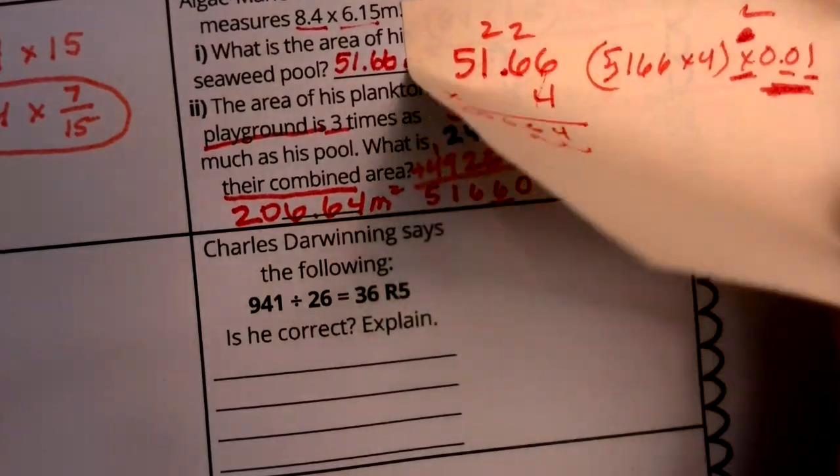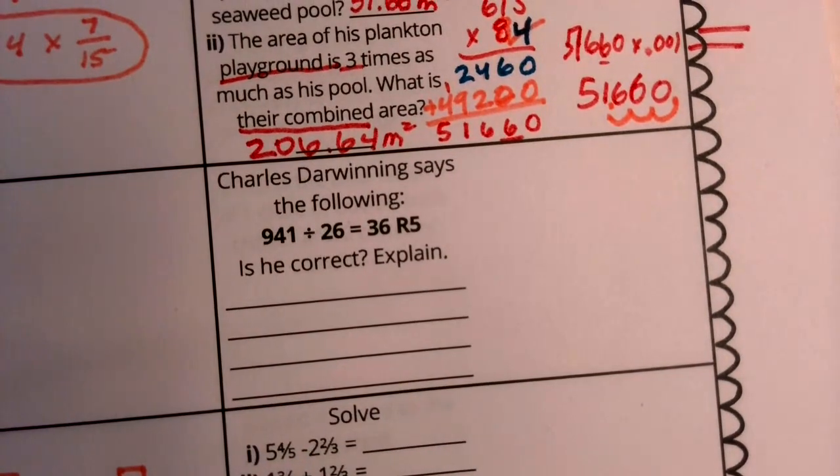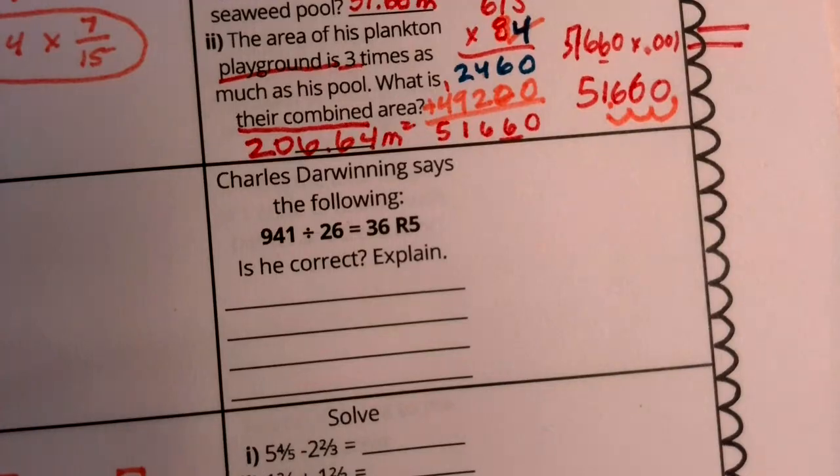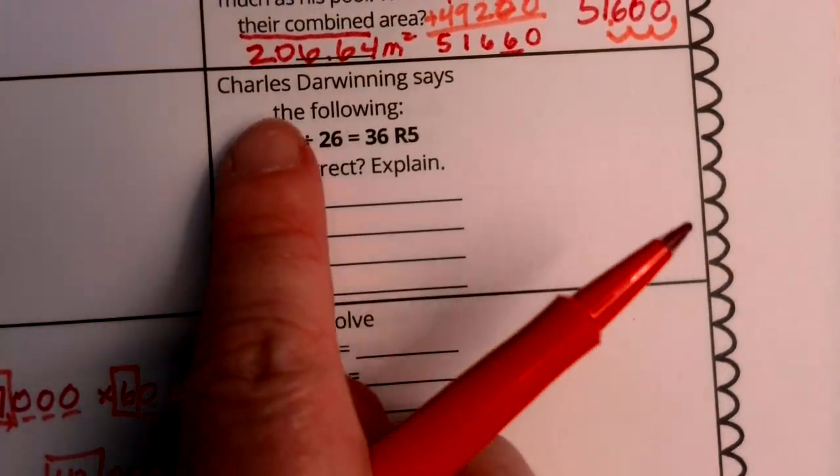All right, we're still going. We still have a question 4 and a question 5 for today. Let's go ahead to Charles Darwining.